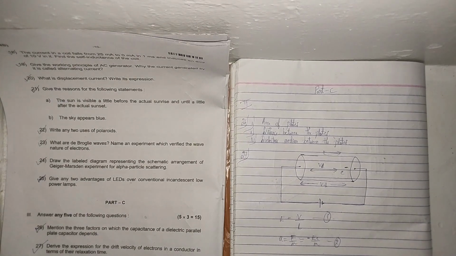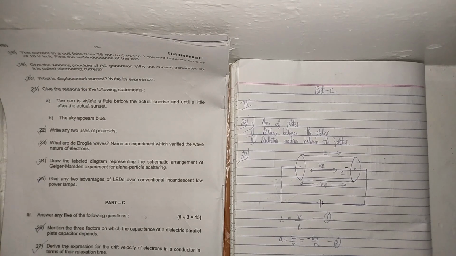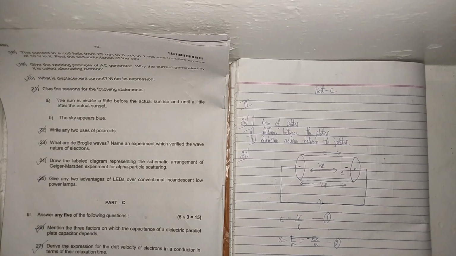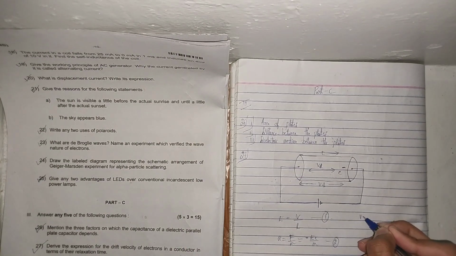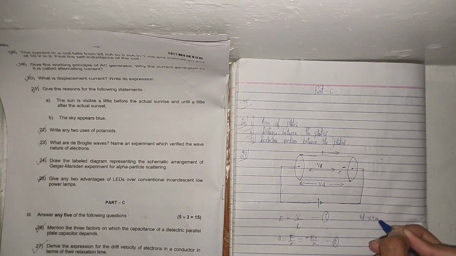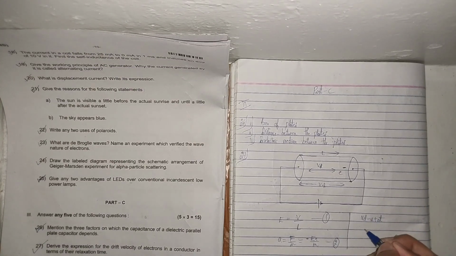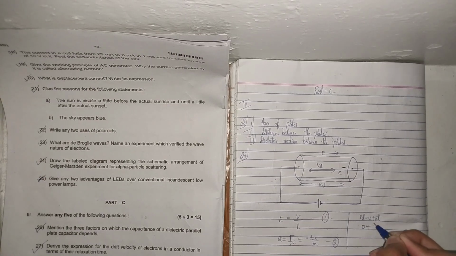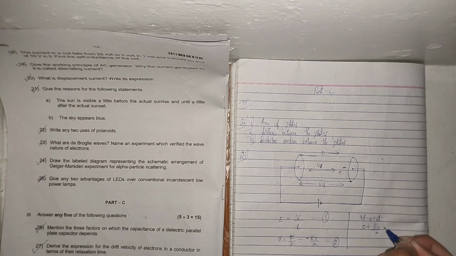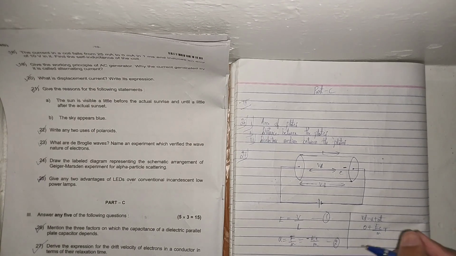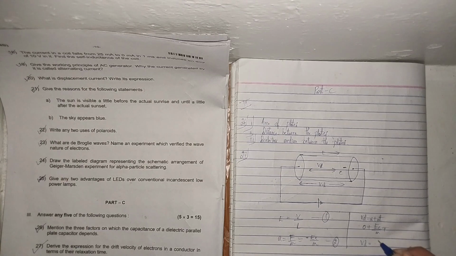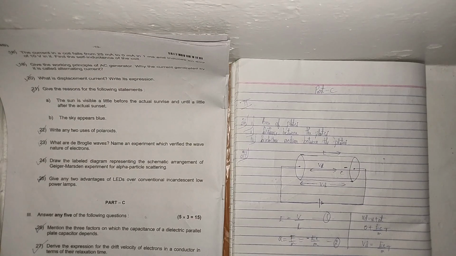Okay. Then after this, that is here only, right? v equals u plus at, that is equal to 0 plus eE by m into t. So therefore Vd is equal to eE by m into t.